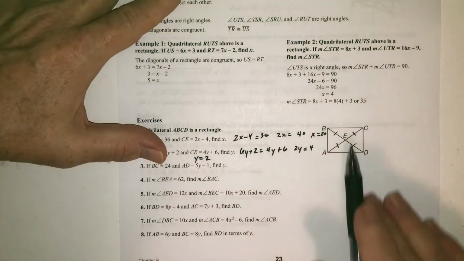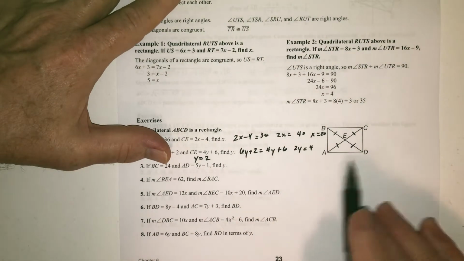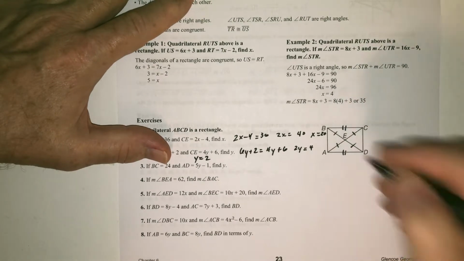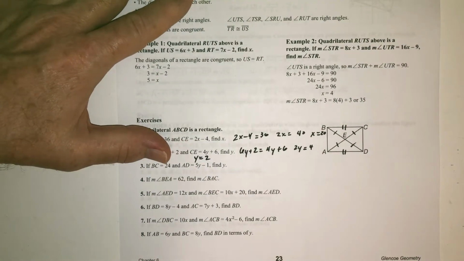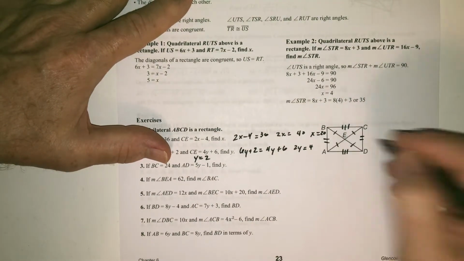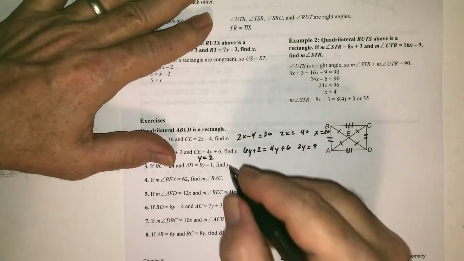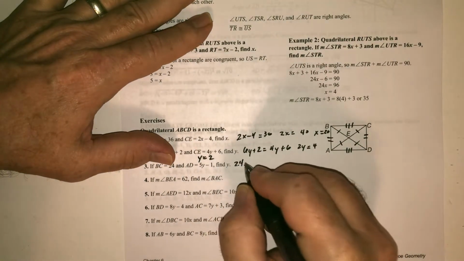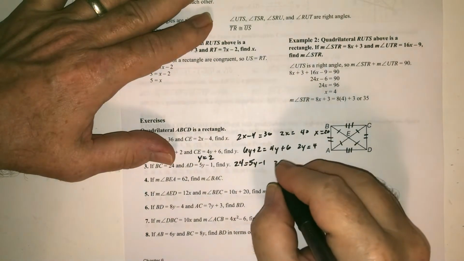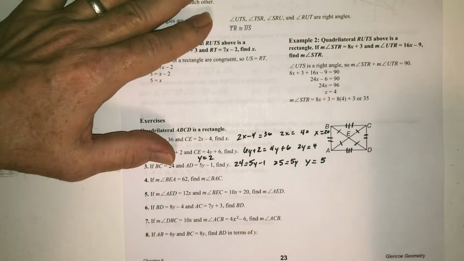If BC is 24 and AD is 5y minus 1, those two sides would be congruent. They're opposite sides of this rectangle, or parallelogram, so they would be congruent to each other. By the way, these over here are congruent to each other as well. So 24 would be equal to 5y minus 1. That means 25 would equal 5y, which means y would be equal to 5.